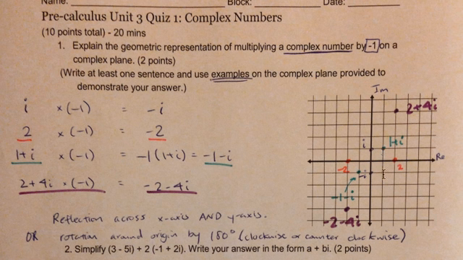But then if I take this point right here and then reflect it across the y-axis, I get it to here. So that means if I reflect each of these points across the real axis and then across the imaginary axis again, then it ends up at the point that I want it to land up as.